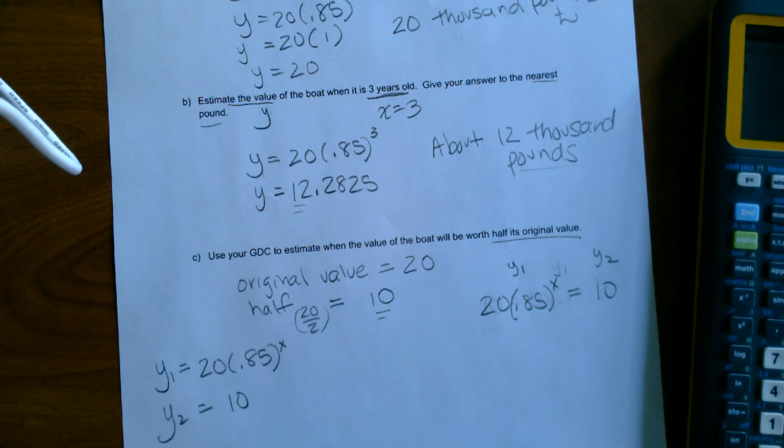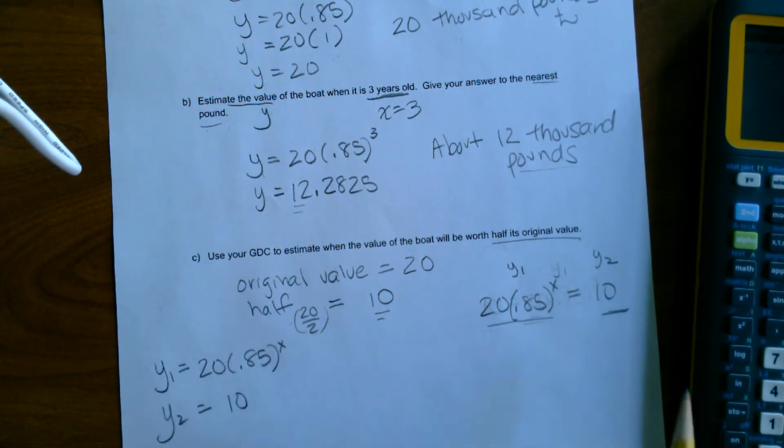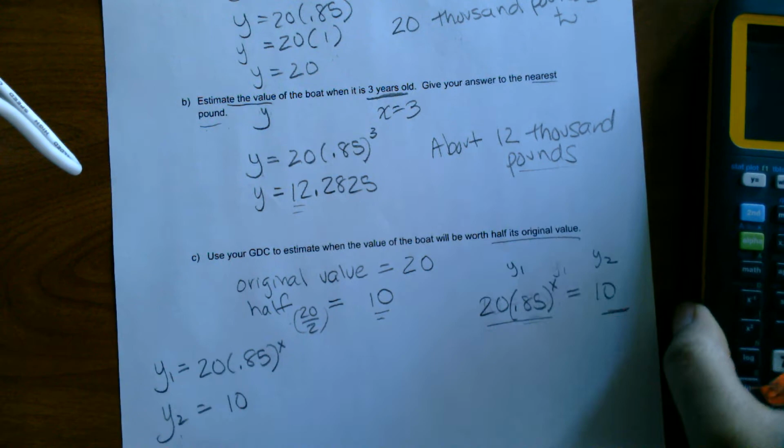But here's the thing. The first way that we learned how to solve it in the beginning of this video, you can't change the same base. The 0.85, I'm not going to get there. So I haven't taught you the second way of solving, so we have to use our graphing calculator, and that's why I'm setting it up like this, and that's why I reviewed what I did before. So we want to know when this side is equal to half its value, which is 10. So set them up, y1 and y2.